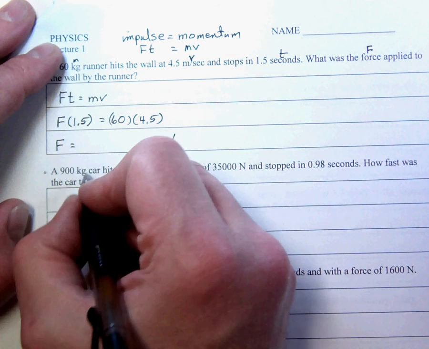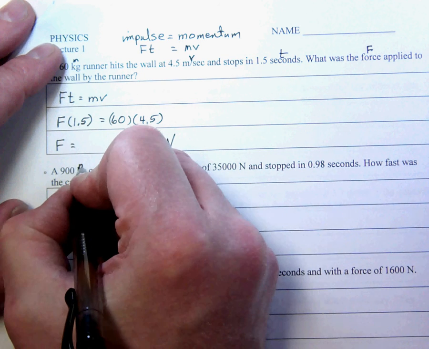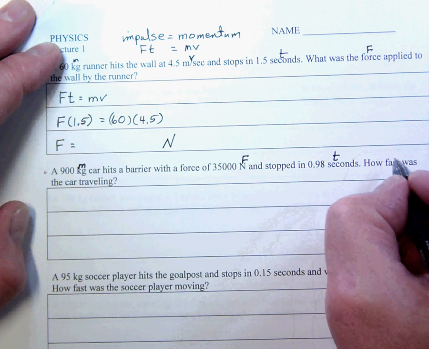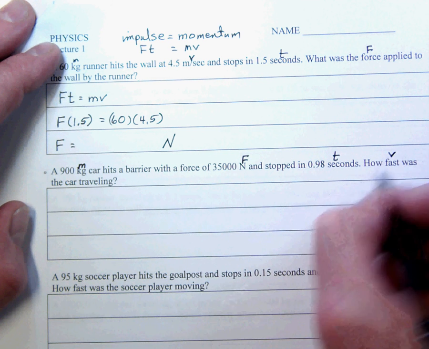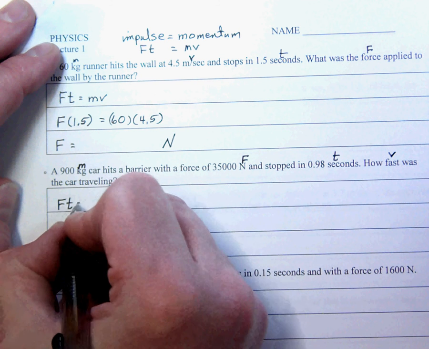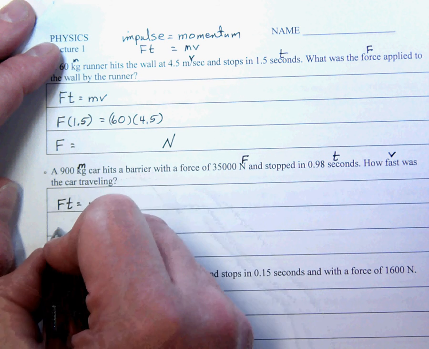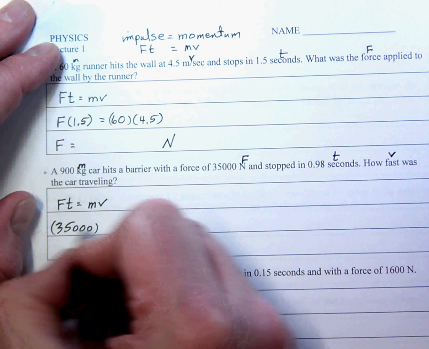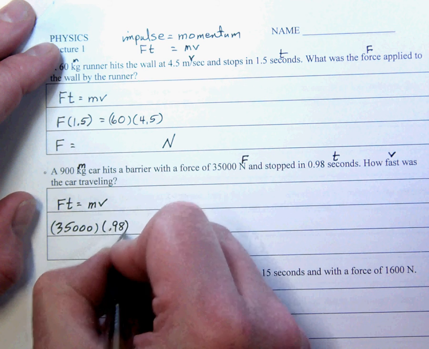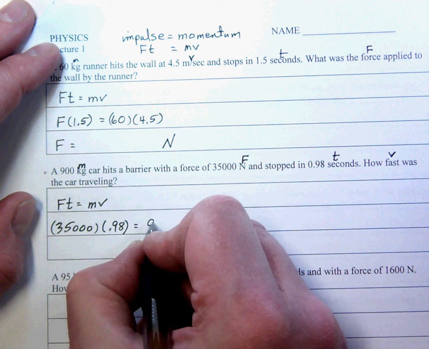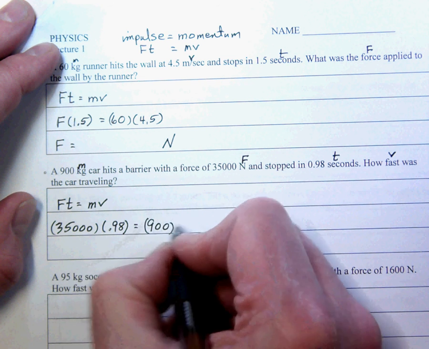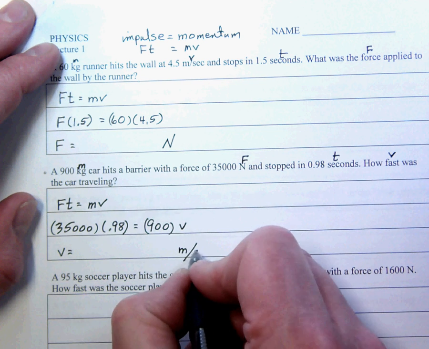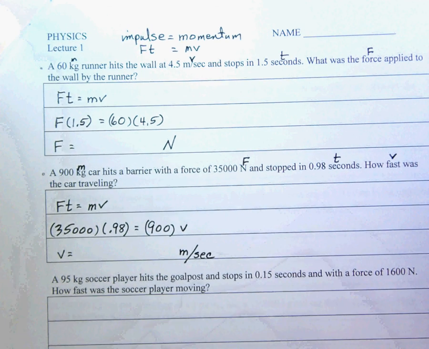And here's another one along the same lines. There's our mass, there's the force, there's the time, but I want to know the v. So Ft equals mv, so I have a 35,000 force. The time is 0.98 seconds. That's a 900 kilogram car traveling at some velocity. So v is in meters per second, and know thy units works very well.